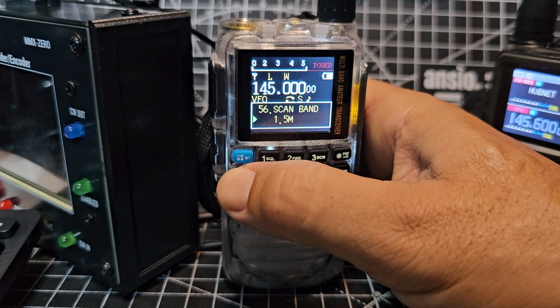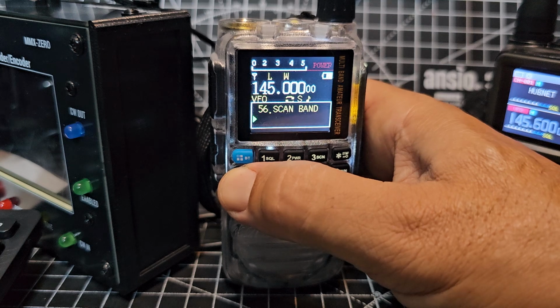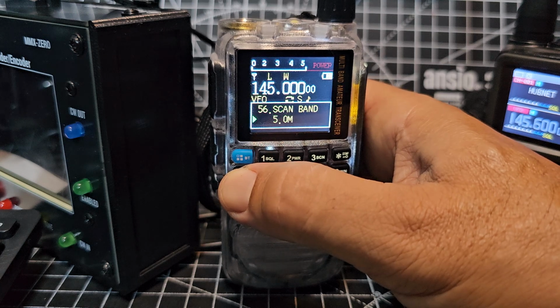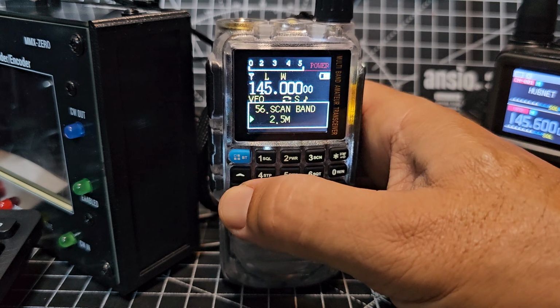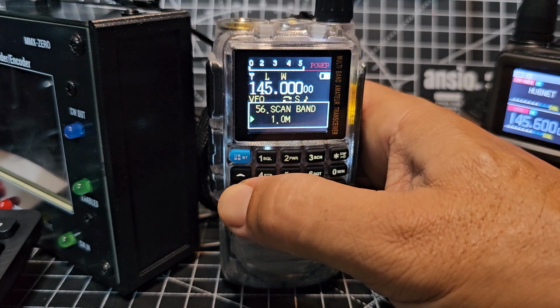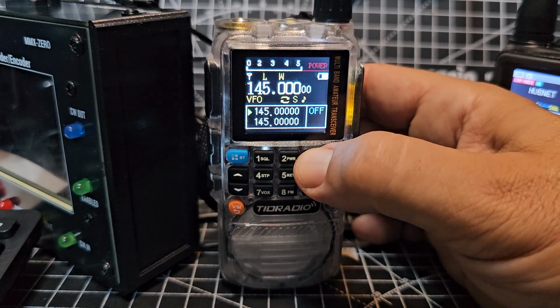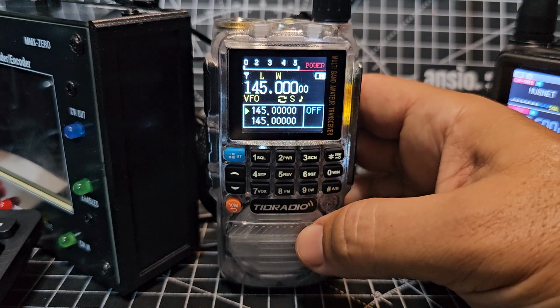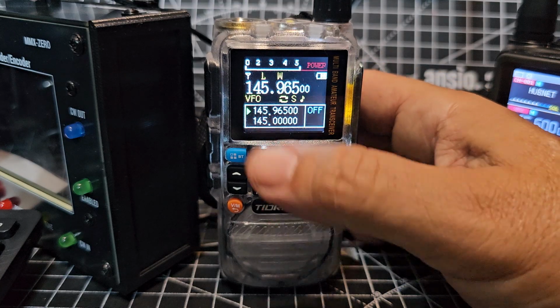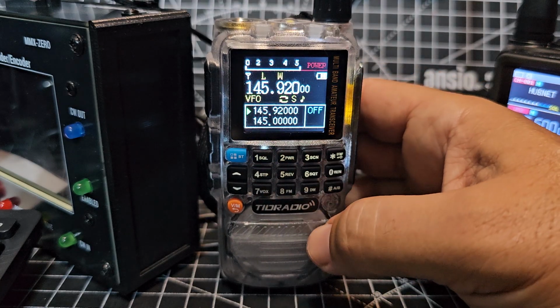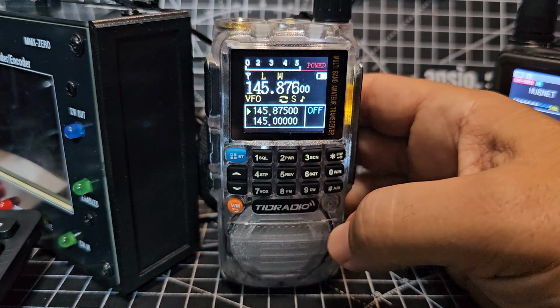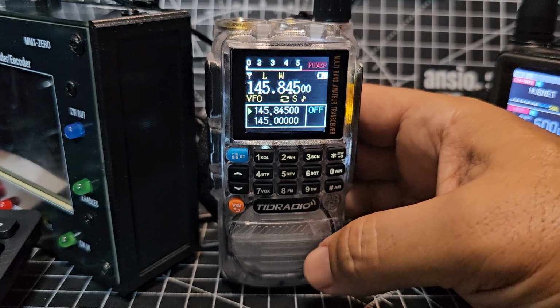Okay, and then we could go menu, menu, 56, select, and we've got selections here of 1 megahertz, 1.5, 2, and right up to 5. I think a good one would be 1 megahertz, select, confirm, exit, and then we're going to press and hold 3. Scanning begin. And look, it's now scanning 1 whole megahertz. So it'll go all the way up to 6 and then back to 5. And then, scanning stop, and that's it.